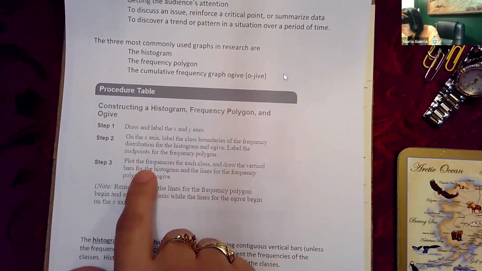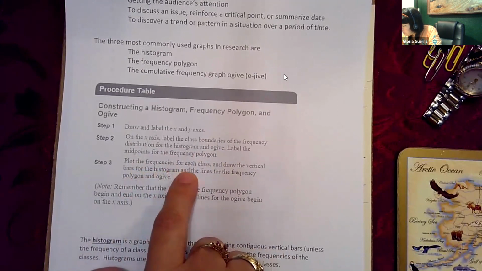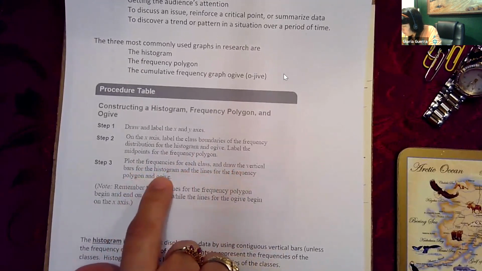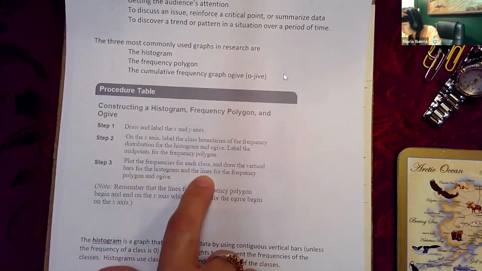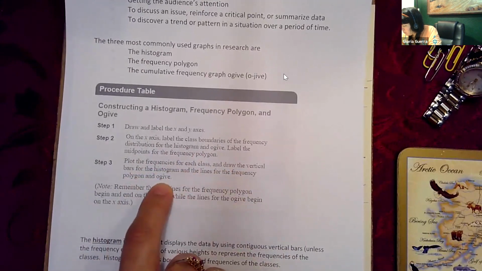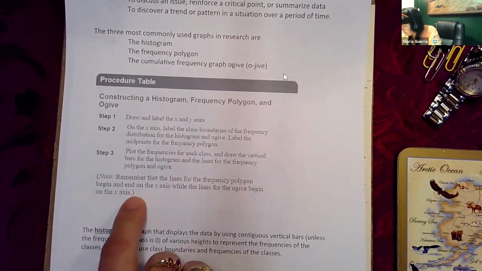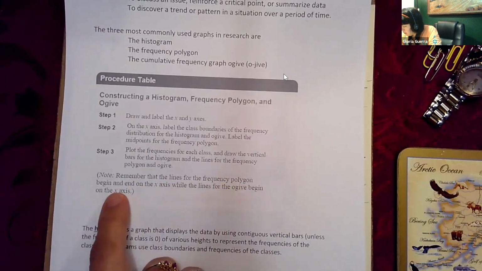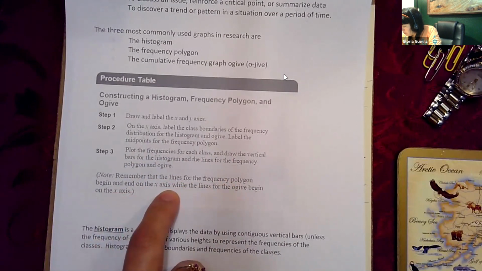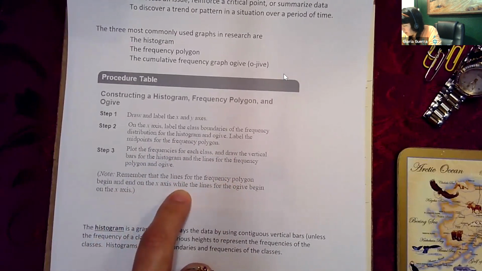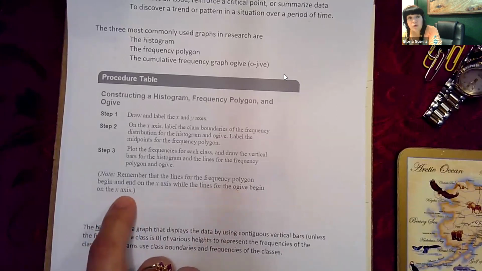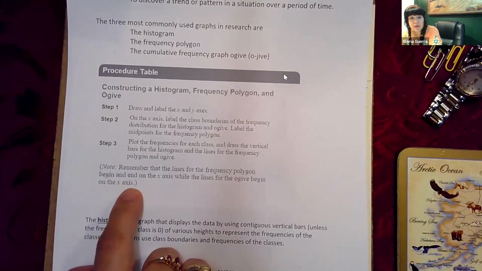Then for all of these, you would plot the frequencies for each class and draw the vertical bars for the histogram. And then you would draw the line segments for the frequency polygons and for the ogive. Remember that the lines for the frequency polygon begin and end on the x-axis, so they're anchored, whereas the lines for the ogive are only anchored at the front, at the x-axis.